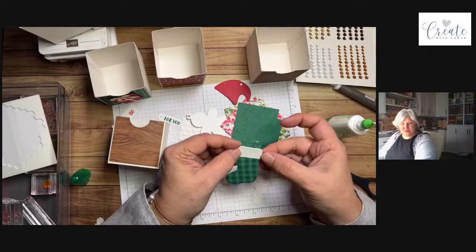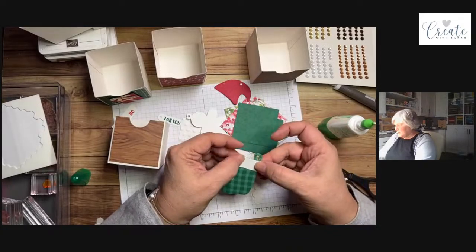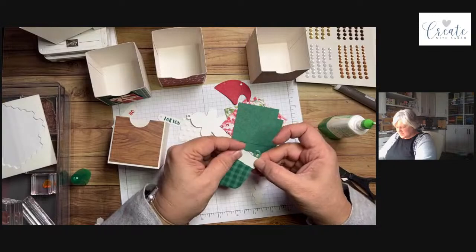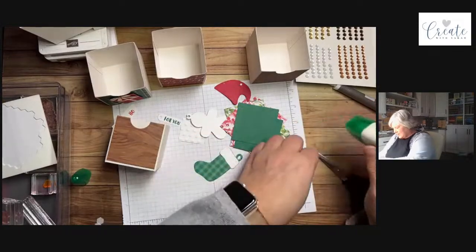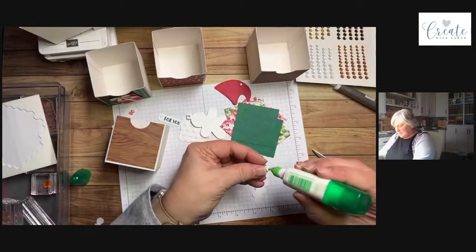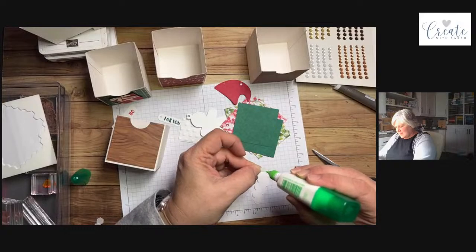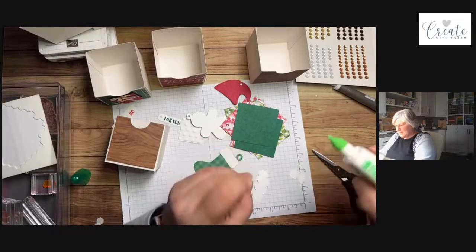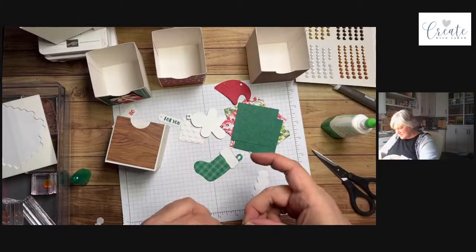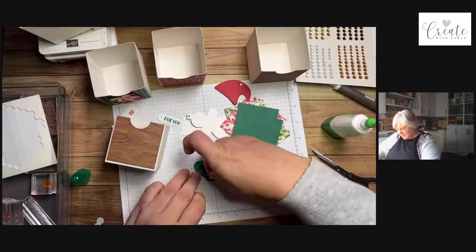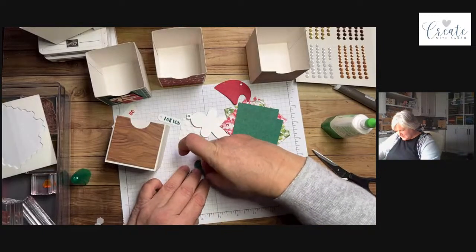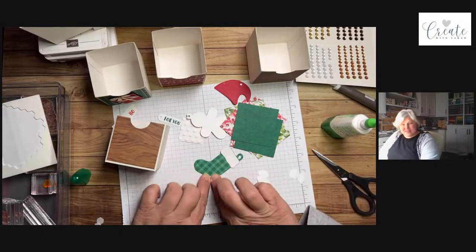Now, if you wanted to, you could put that on dimensionals. I'm going to put the stocking itself on dimensionals. So I just put this down with regular glue. And I have my heel and the toe. And my Wink of Stella is not sitting here right now, but I would probably add a little Wink of Stella to this.